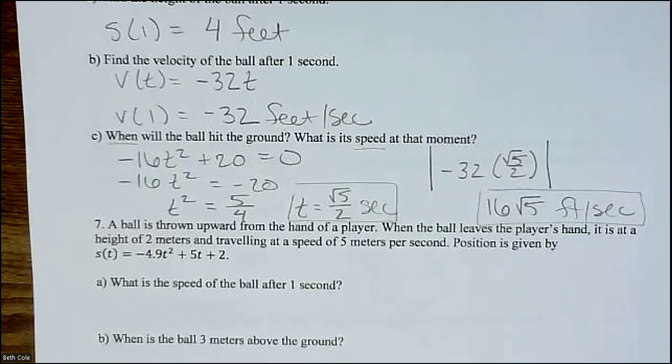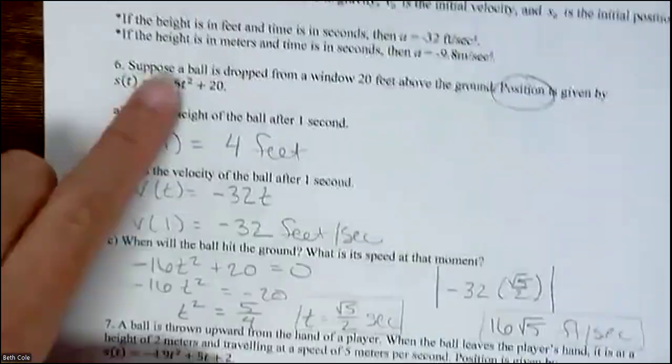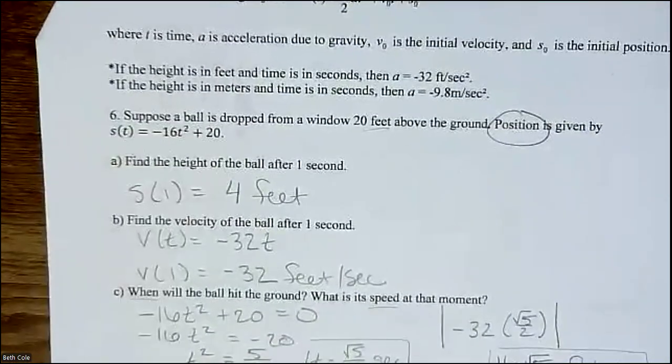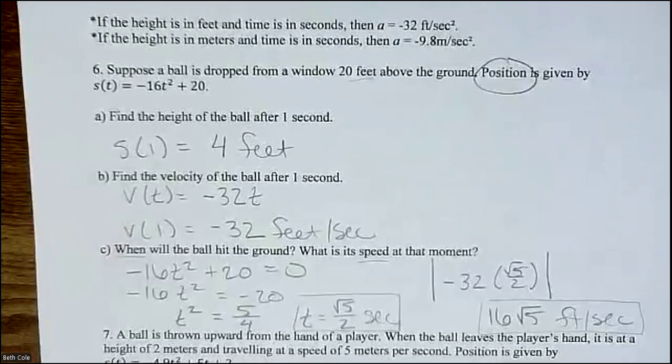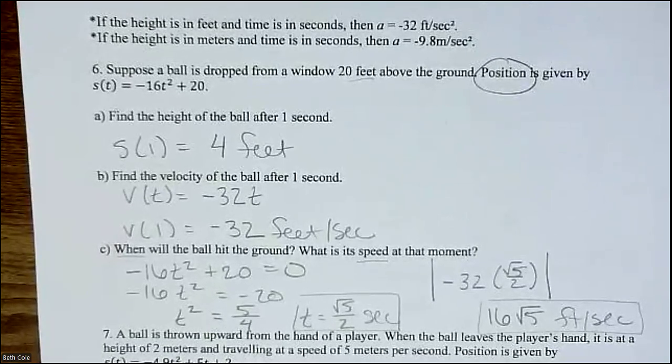Yes. If you want to visualize what's going on here, remember, a ball got dropped from a window 20 feet above the ground. So somebody dropped it and it's moving downwards. So it has negative velocity and negative acceleration. So it is doing what? Speeding up, increasing speed in the negative direction. Because gravity's pulling it down. That's fine. Feet per second squared, when you get to an acceleration, it's a rate of change.